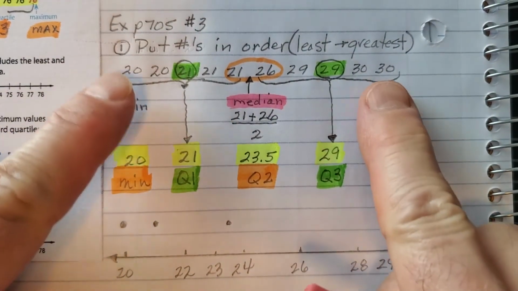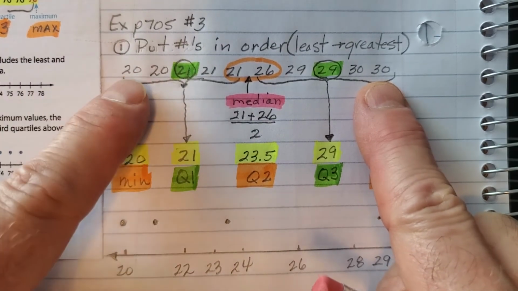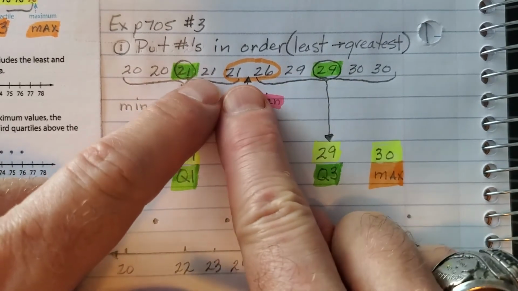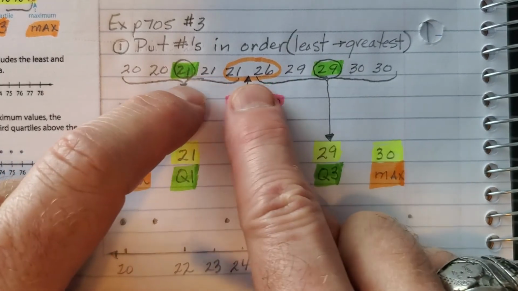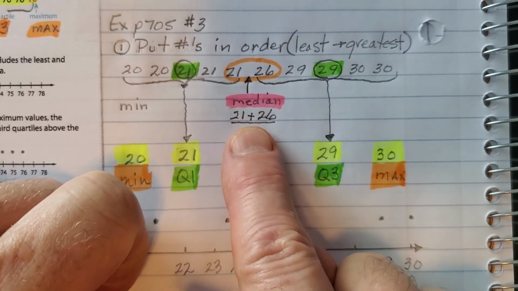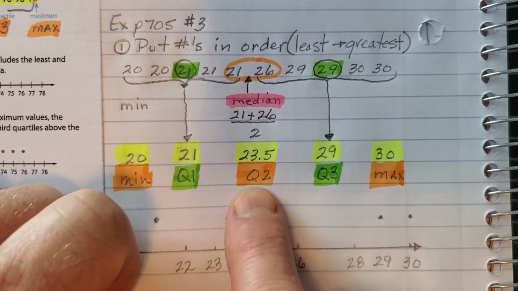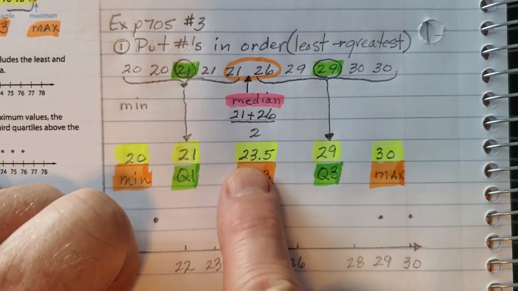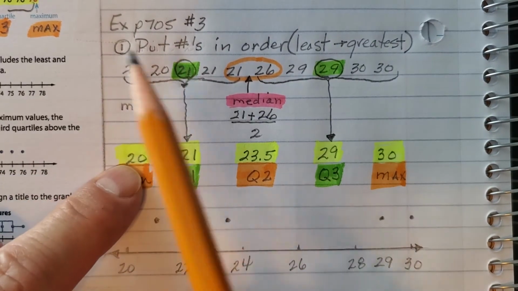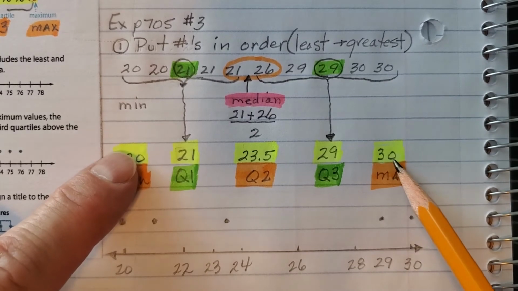So as we work in, this one's different than the one I just showed you over here to the left. You work in, work in, work in, work in, and there's no middle numbers. So what you have to do is average 21 and 26. You average them by going 21 plus 26, divide by 2, and you get a median score of 23.5. From there, your minimum score is 20, and your maximum score is 30. That's the next two things you find.